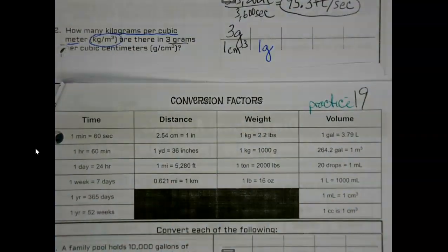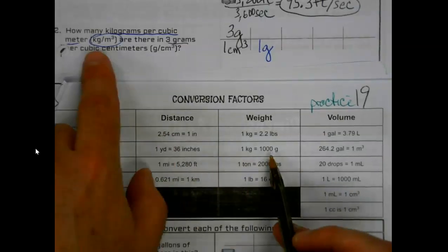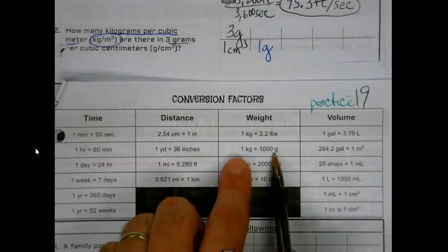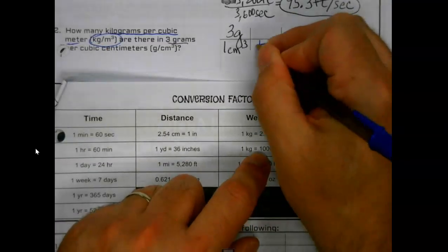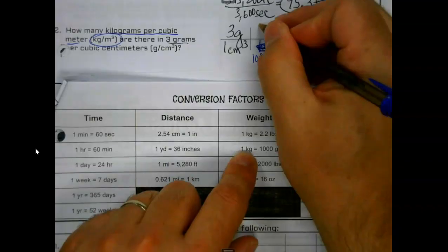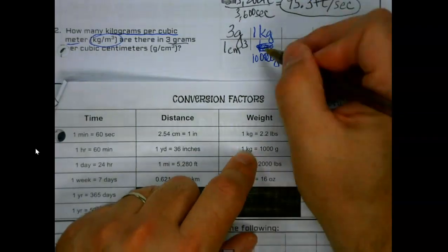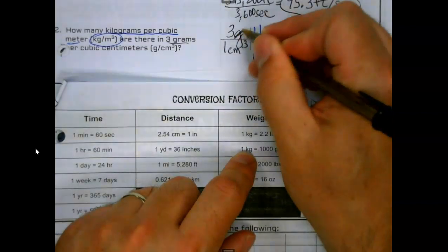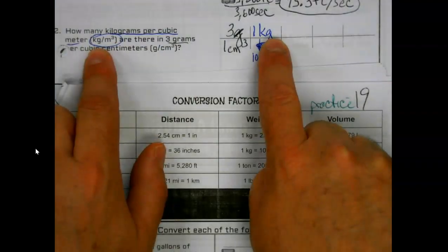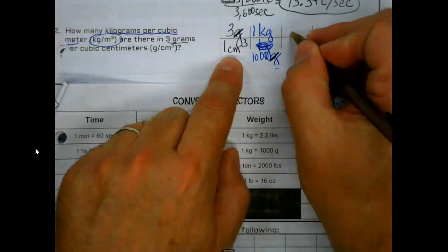So let's look around here. Ooh, now this one's going to be different. I got ahead of myself. If I'm wanting to get to kilograms and grams, here's the comparison I've got. So let me change this for a sec. 1,000 grams is 1 kilogram. So that would help us get rid of grams and to kilograms, so that's good. Centimeters looks to be what we're dealing with next here.